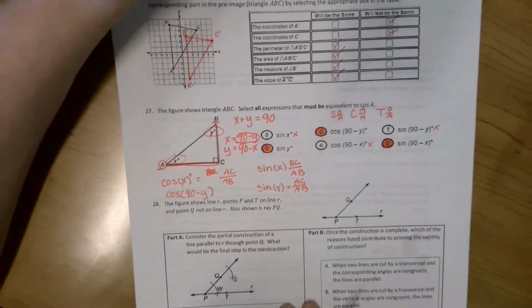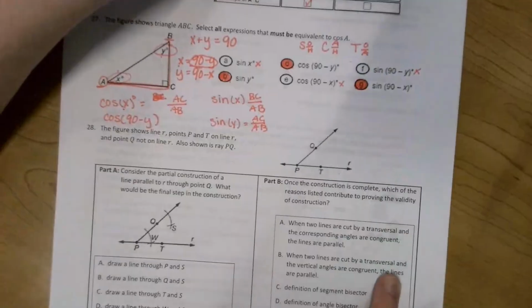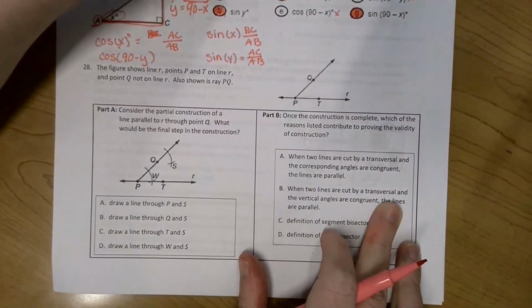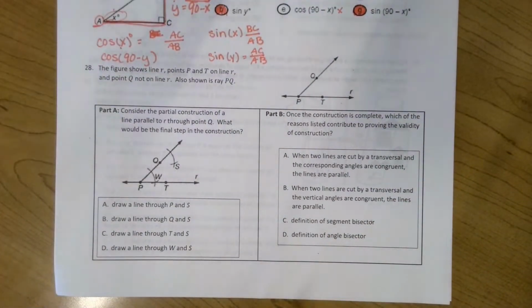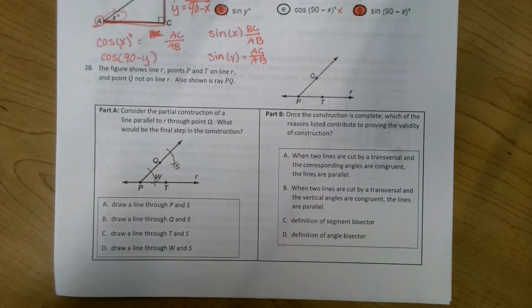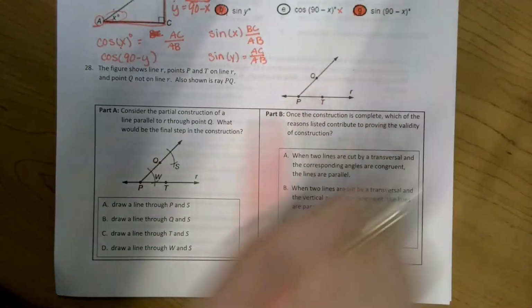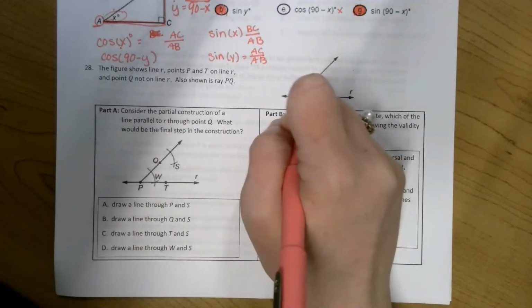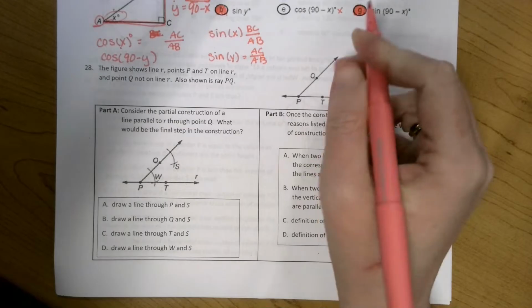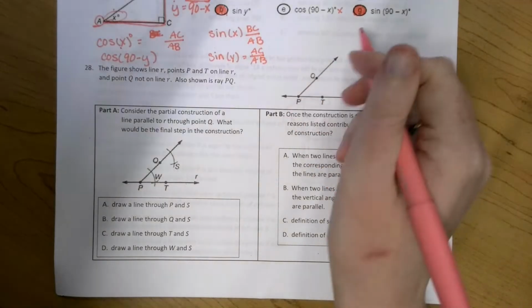All right, let's look at 28. 28 shows line R, points P and T on line R, and the point Q that's not on line R. We also have ray PQ. So here's line R, P and T are on that line. Here's Q, there's a ray through it.